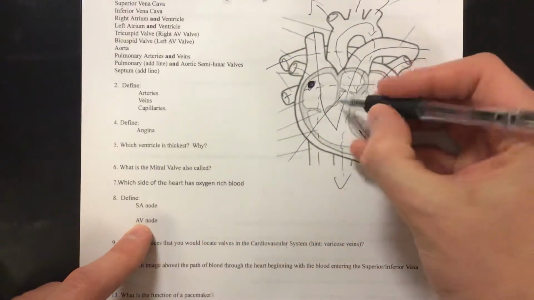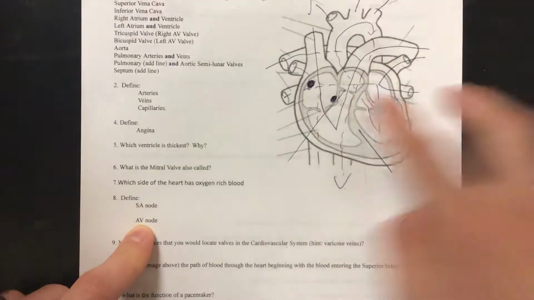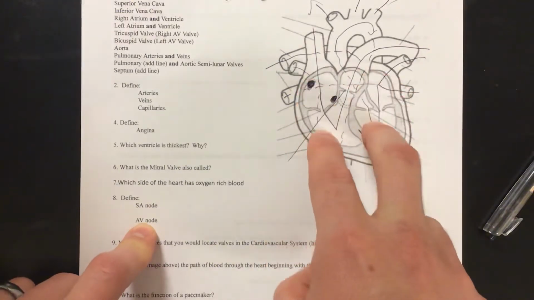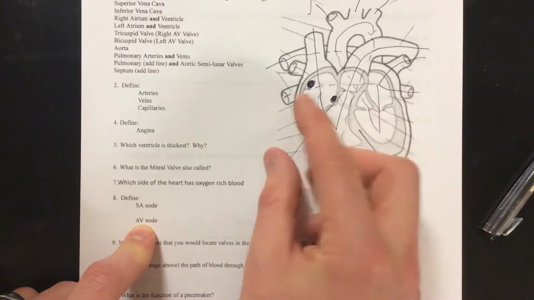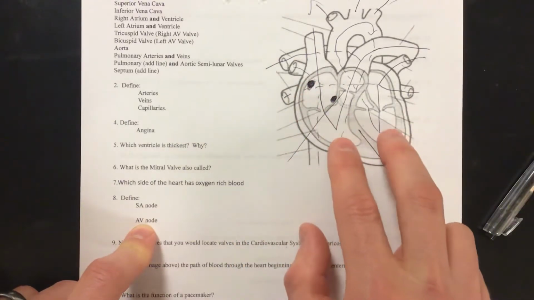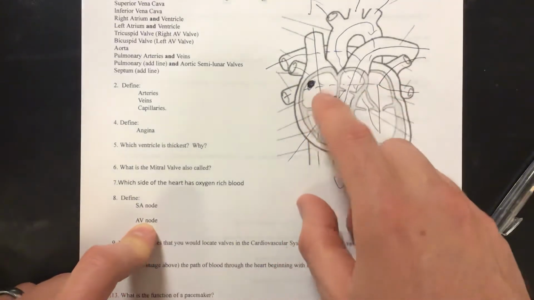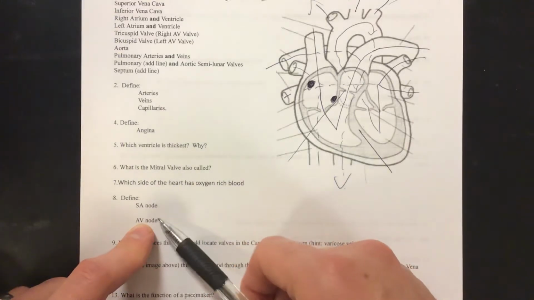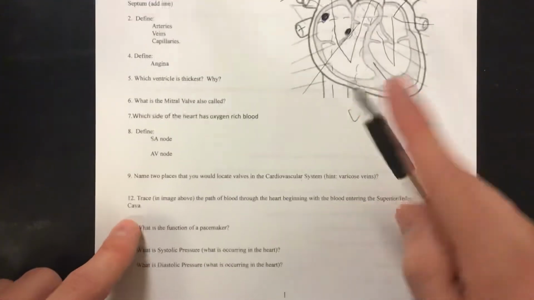The AV node is extremely important. So it's right about here. And the AV node slows it down. We want the atria's job is to fill the ventricles. So we want them to completely fill the ventricles before the ventricles start to contract. Because if the ventricles start to contract while these are still contracting, the ventricles are stronger, so blood is going to go back the wrong way in these valves. So we want a little bit of delay. So the SA node starts the signal, the AV node delays it, so the atria can finish filling the ventricles.